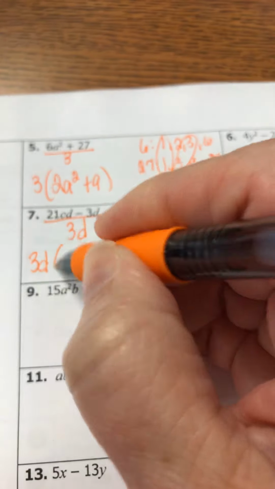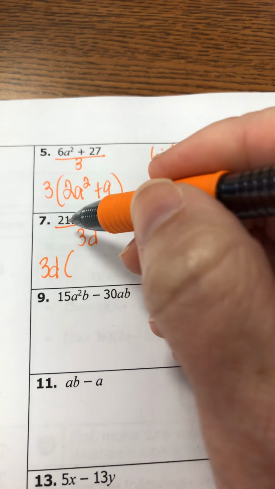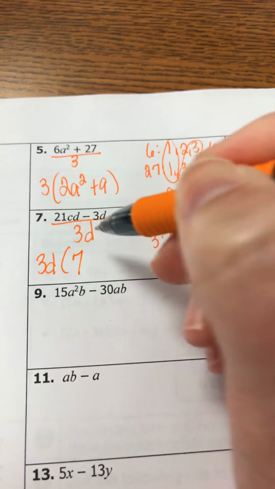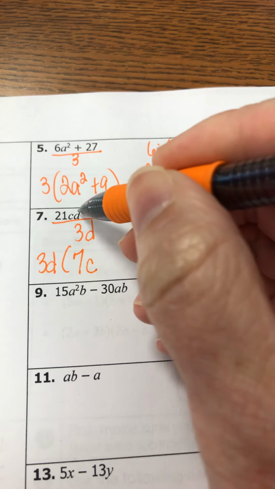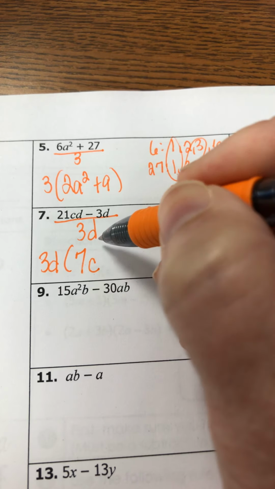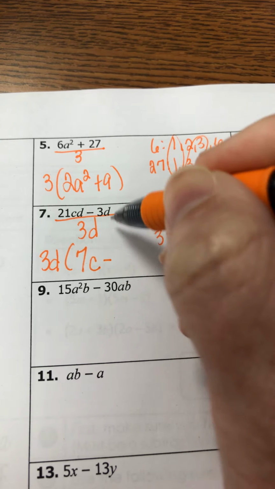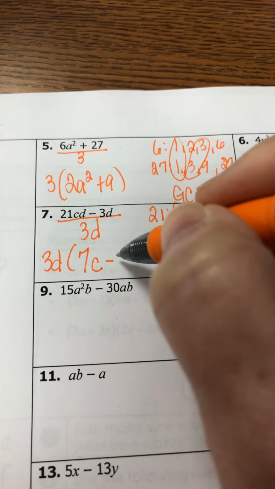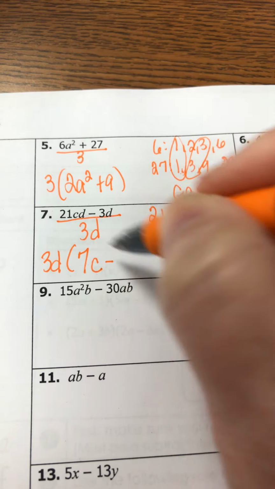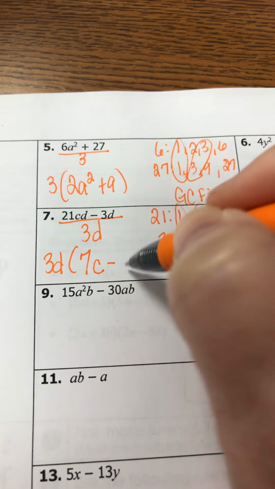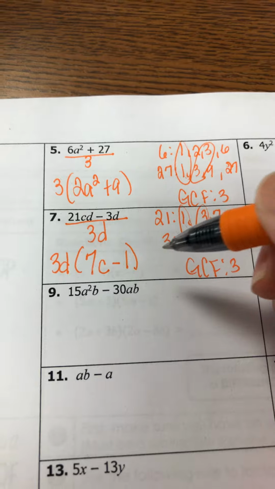So put your GCF on the outside and divide. 21 divided by 3 is 7. Got a C, but what happens to those D's? They cancel out, don't they? Then negative 3 divided by 3 is negative 1, and the D's cancel out. You can't leave it blank. So 3D divided by 3D is 1. Opposite signs make it a negative 1.